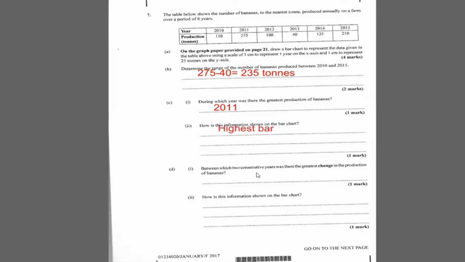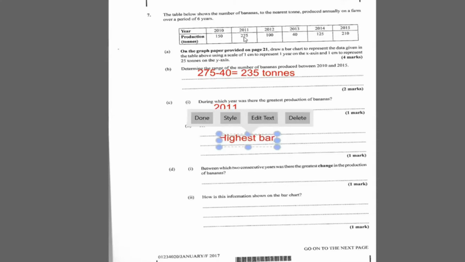It says between which two consecutive years was the greatest change in production? Which 2 years was the greatest change? Meaning where there was the biggest change. From which year to which year is the biggest change? All right. So looking at it, from 150 to 275, that's 125. From 40 to 125, that's not a big change. But from 125 to 210 is 90 something. So the biggest change was from 2010 to 2011, which was a change of 125 tons.